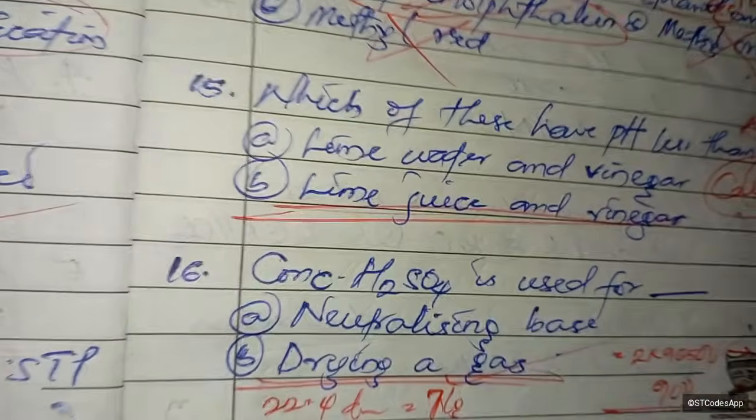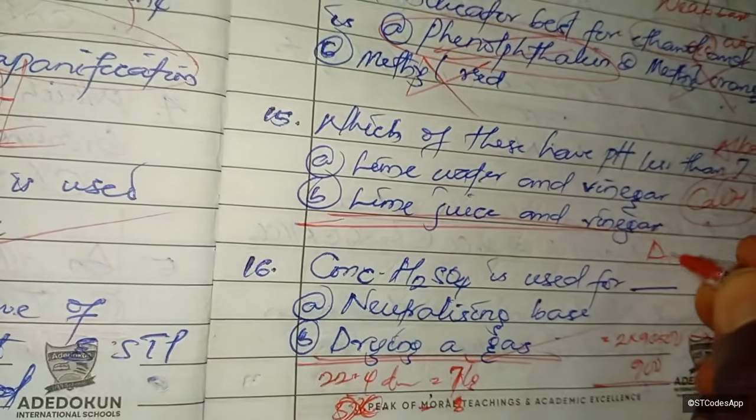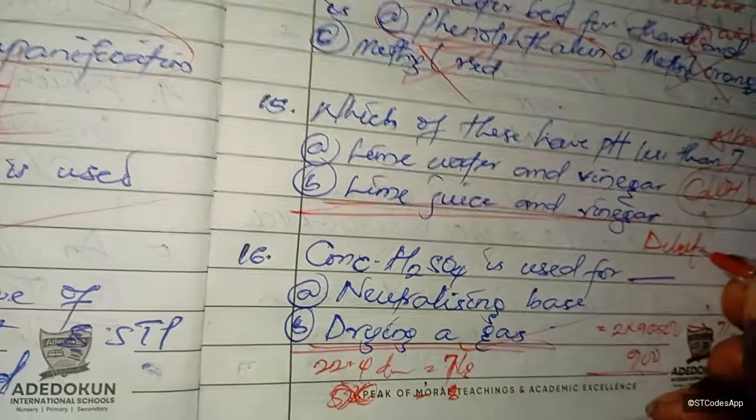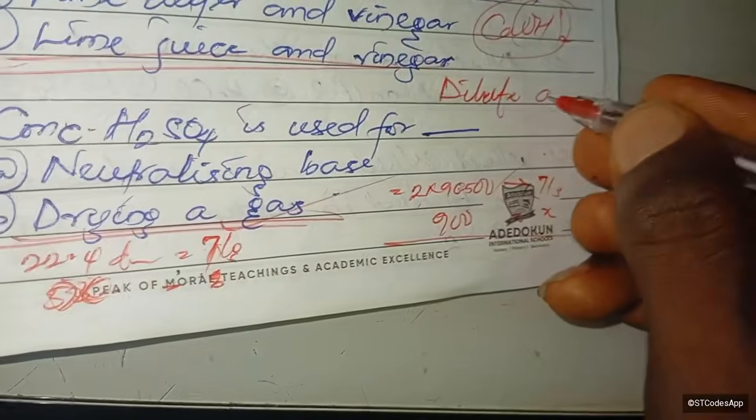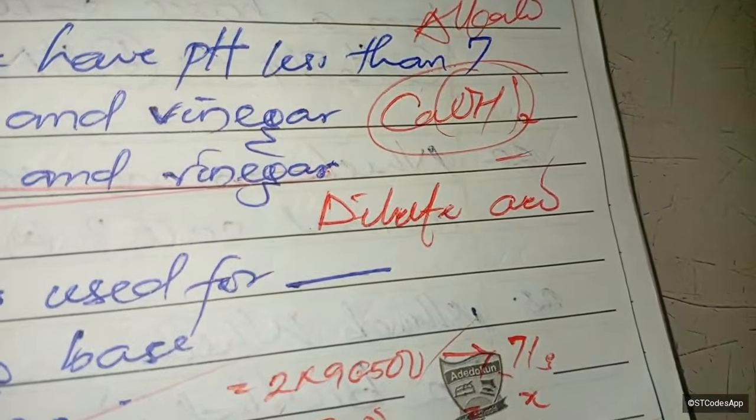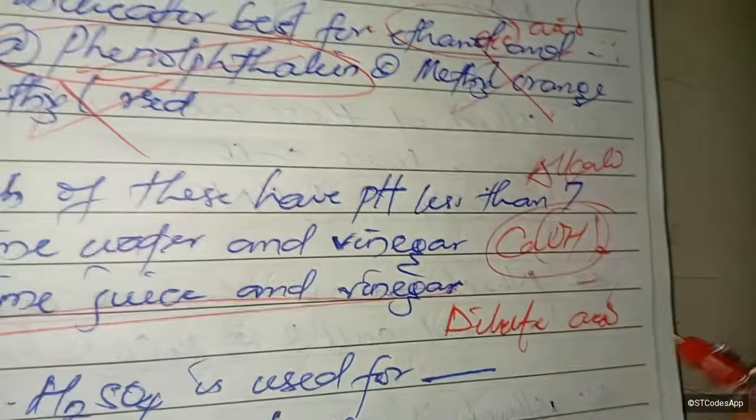He also said the production of hydrogen. It is the action of metal on dilute acid that produces hydrogen gas, not concentrated acid.